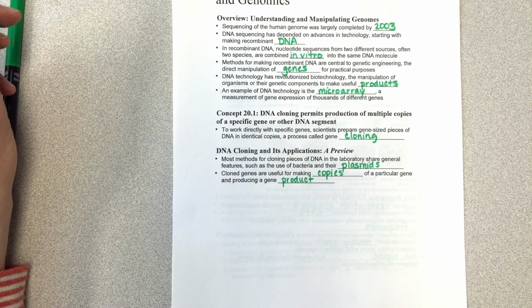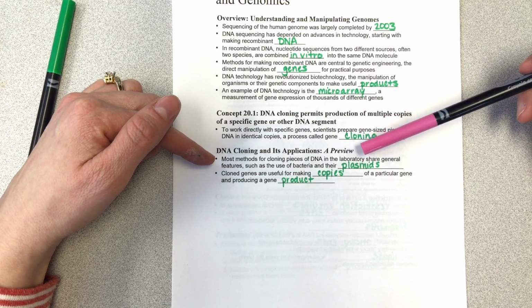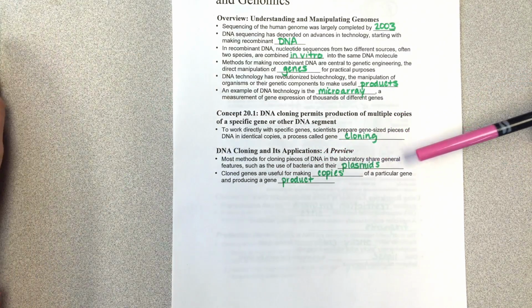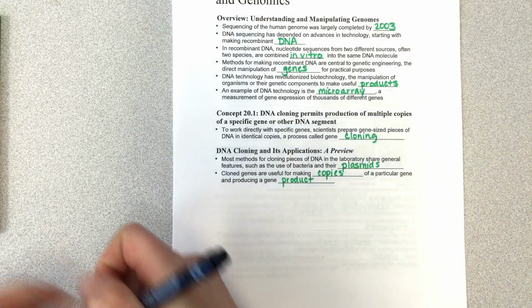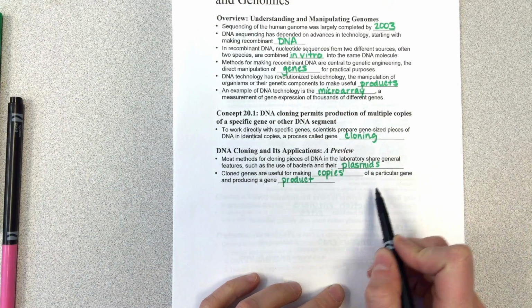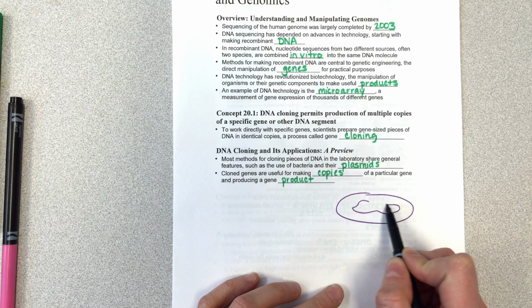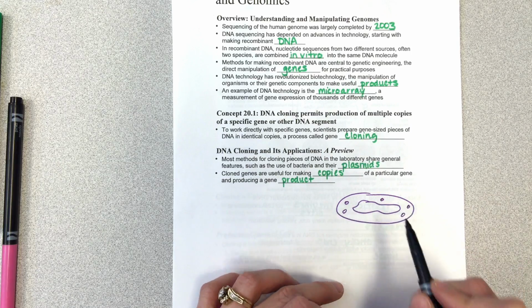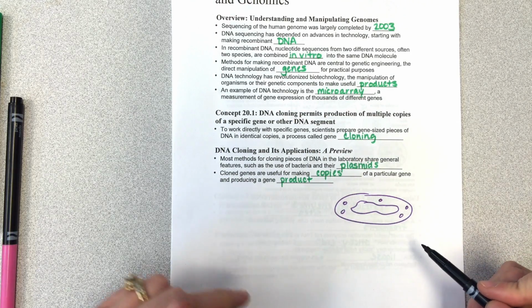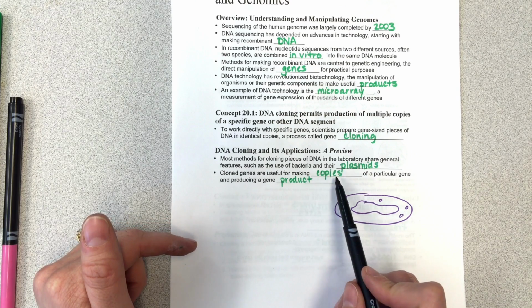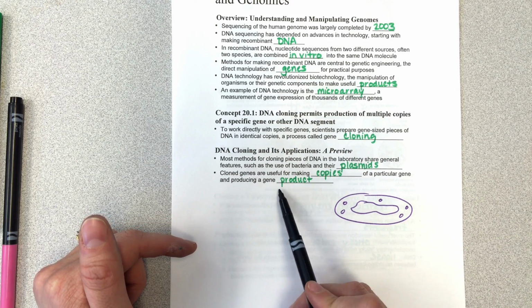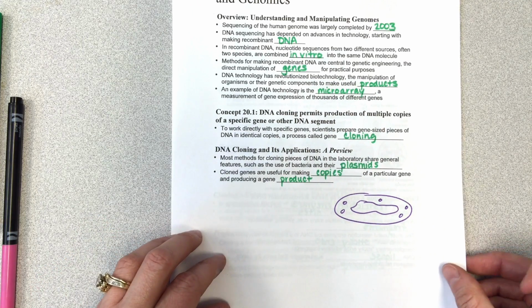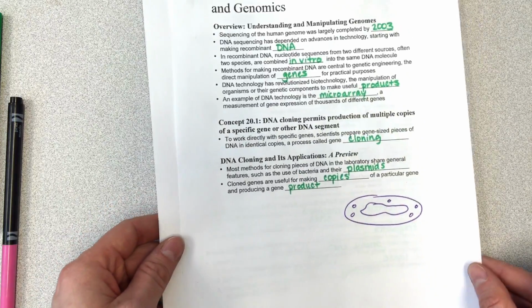DNA cloning and its applications, a preview. Most methods for cloning pieces of DNA in the laboratory share general features such as the use of bacteria and their plasmids. So remember, just a quick little review, that bacteria have the one big circular chromosome, and then they have extra circular pieces of DNA called plasmids. So these guys are the plasmids. So we're going to use plasmids and talk about those. Cloned genes are useful for making copies of a particular gene and producing a gene product. All right, so we're going to learn about how we make copies of it and how we get lots of the product that gene codes for.